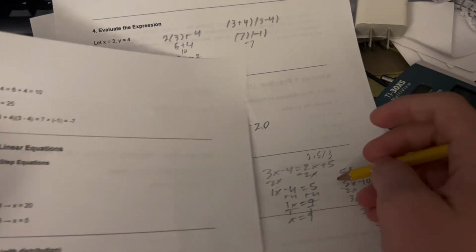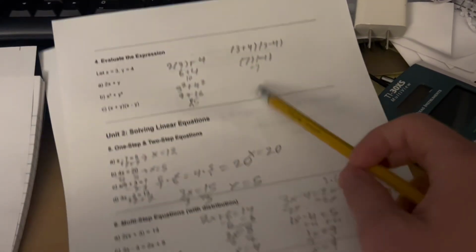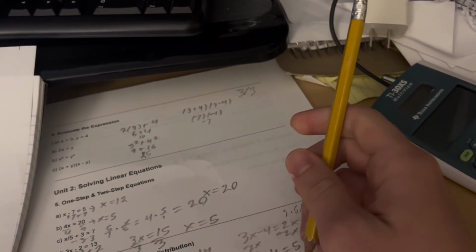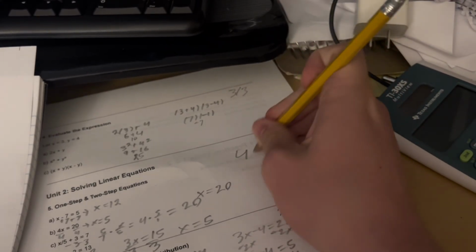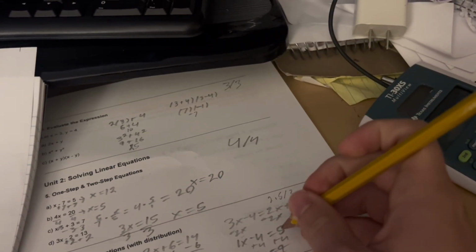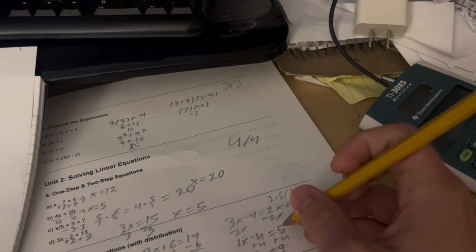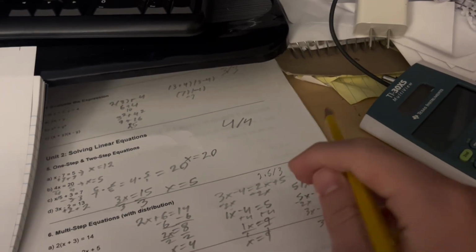So as you guys can see, 10, 25, negative 7. 3 out of 3. Alright, 12, 5, 25. Cool. 4 out of 4. Let's see, 4. I should have got 9. I did. Oh, this is, yeah, 2.5. I already graded it.